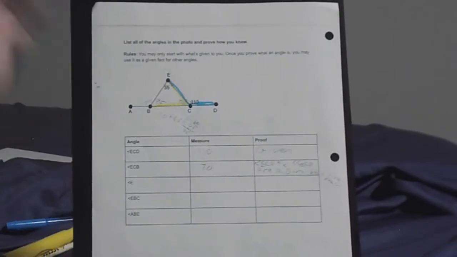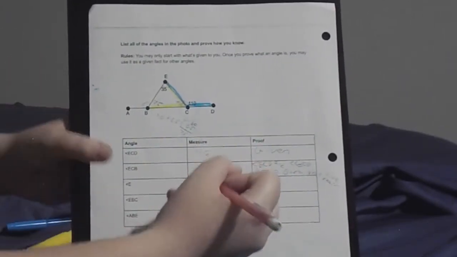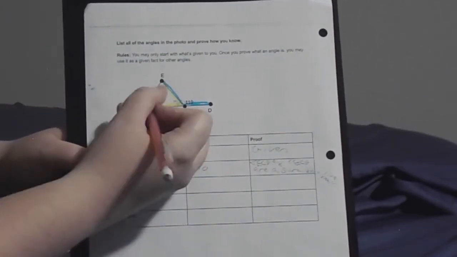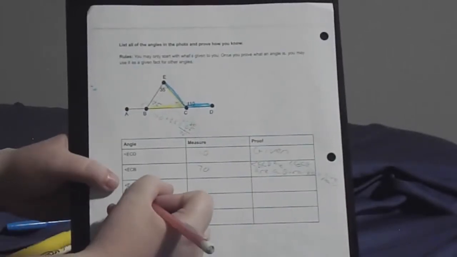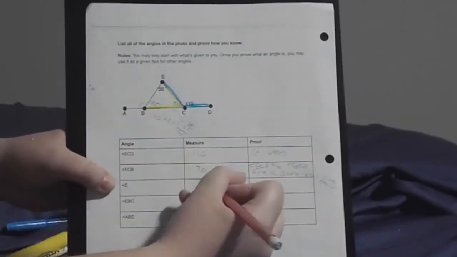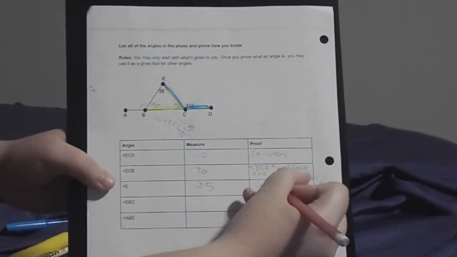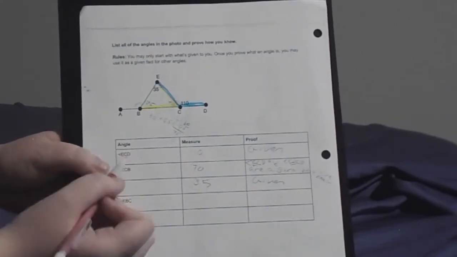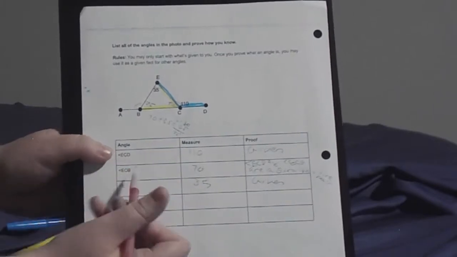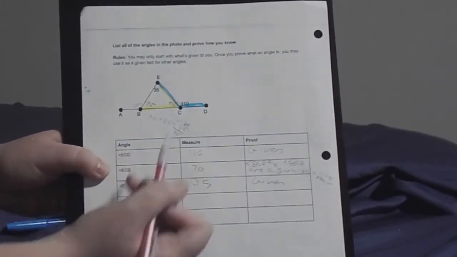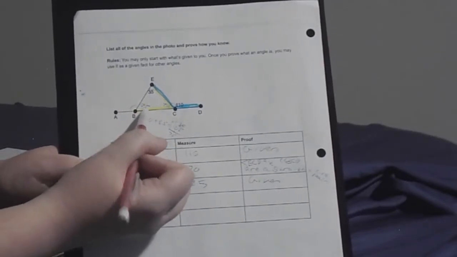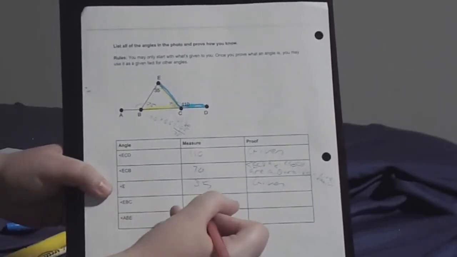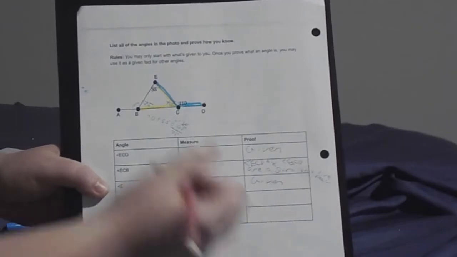So it has to be 75. Okay? But before I could even figure that out, I had to list that I knew that angle E was 35 because that was given to me. So now that I've proved the 110 because it's given, the 70 because of the straight line pair, and written the 35 that's given, I can now say that this one is 75. I had to say the other 2 first. I had to know this one and this one before I could do this one.